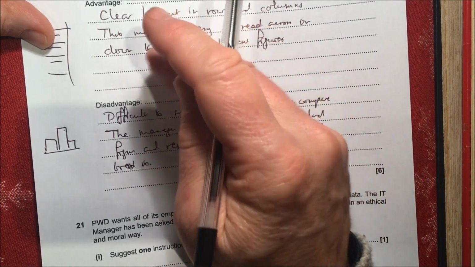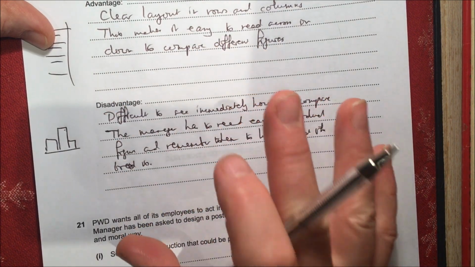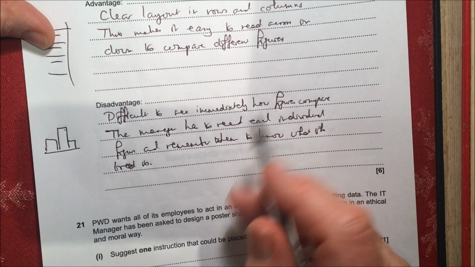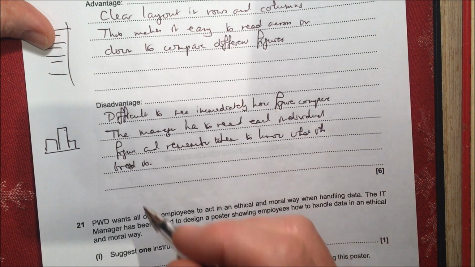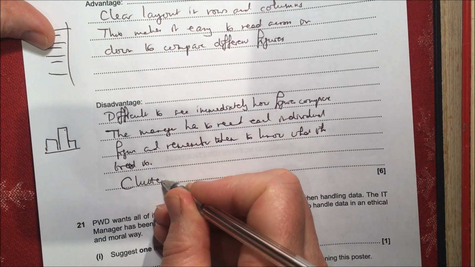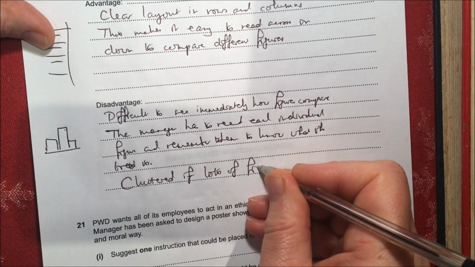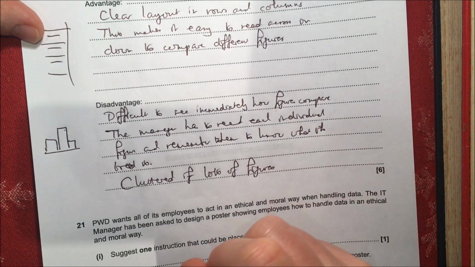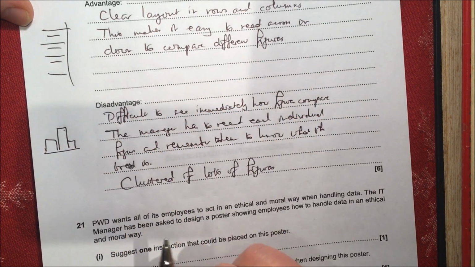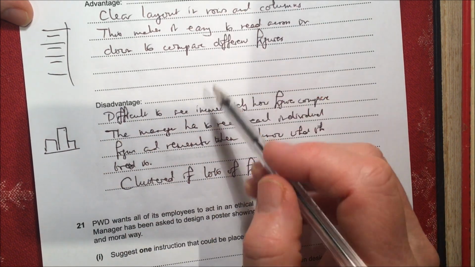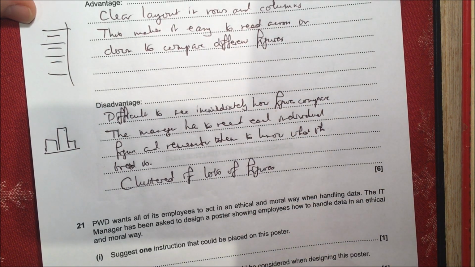So whereas it's a clear layout, it's very easy to read across and down, it's very difficult to analyse it and pick out the important trends or the changes or which ones are bigger and which ones are smaller in the layout. You could also talk about the fact that it can get very cluttered if there's lots of figures. And you can talk then about how difficult it might be to read because the writing's too small, or there's too much there for one person to take in at a time. Anything like that, okay? So in each case, 1 mark for the identification, 2 marks for the description that follows.